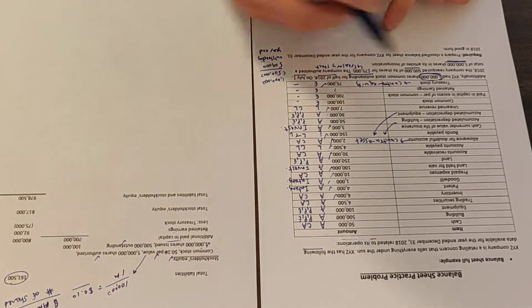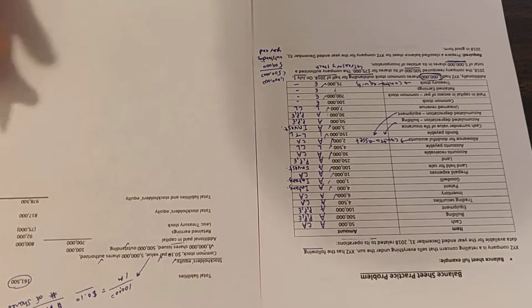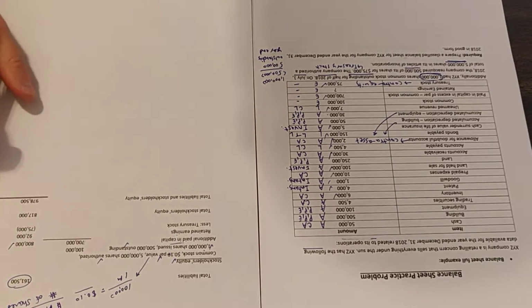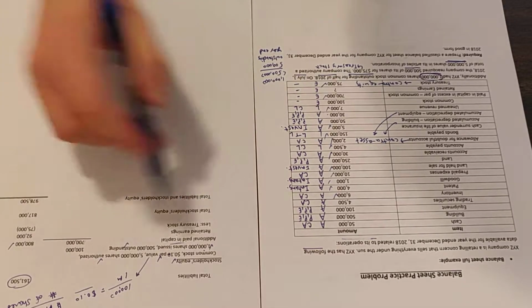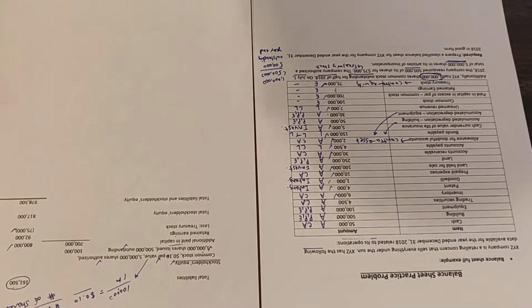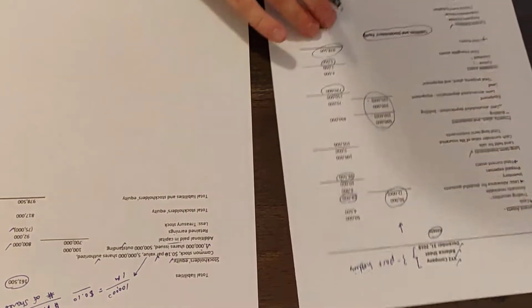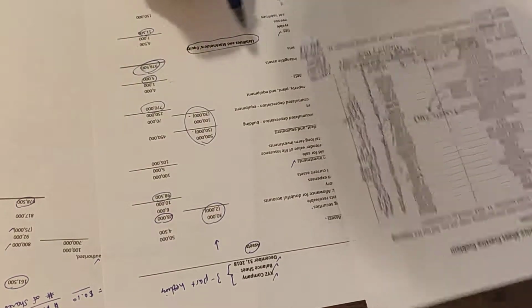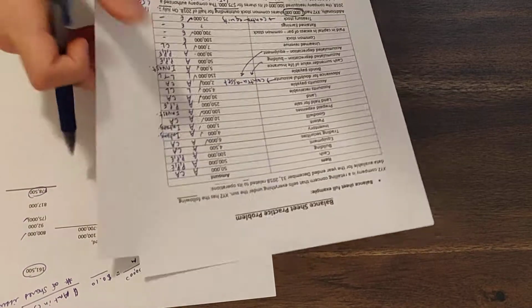APIC was just given to us. It was $700,000. Then we total this across to get to 800. Retained earnings, we have to solve for. We'll do that in just a second. Treasury stock was given as $75,000, contra equity. And then we have total stockholders' equity, and then total stockholders' equity and liabilities, which is $978.5, which equals our total assets of $978.5. So we know we've done this correctly.